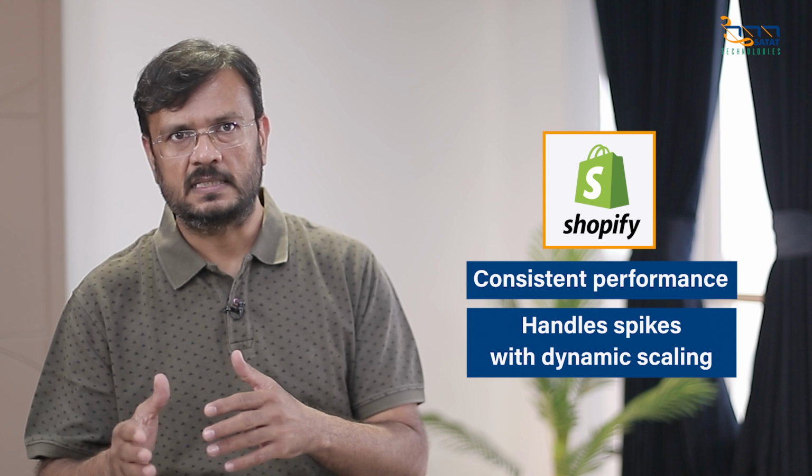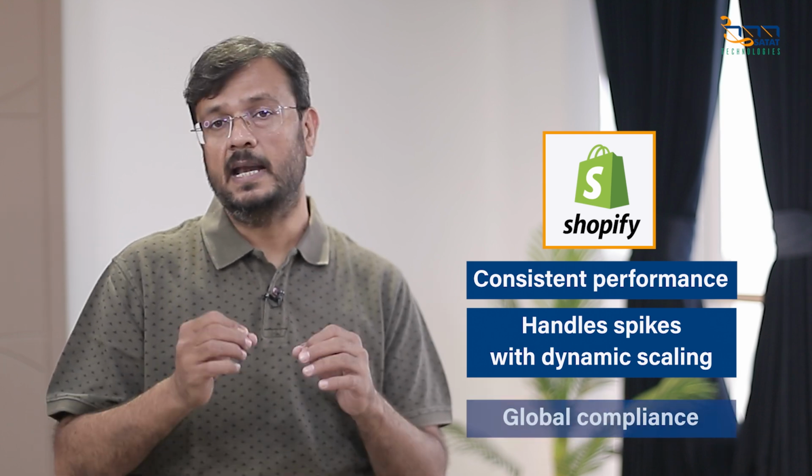To put the above in context, let's look at Shopify, the number one e-commerce platform for building e-commerce outlets for businesses, as an example. Shopify scales tens or hundreds of times during big sales. It maintains consistent performance, handles spikes with dynamic scaling, and ensures global compliance.